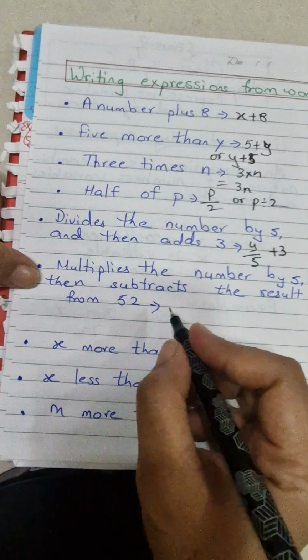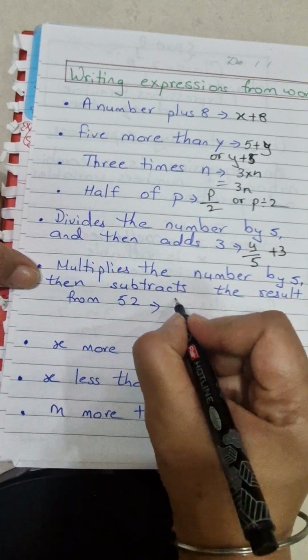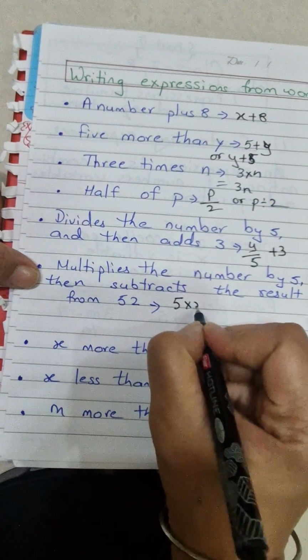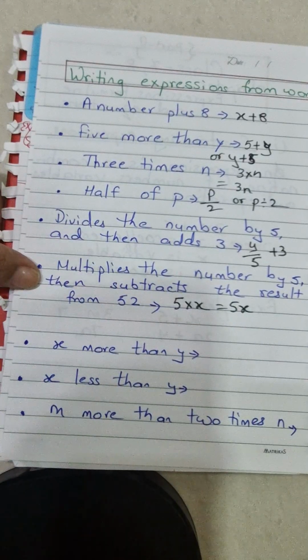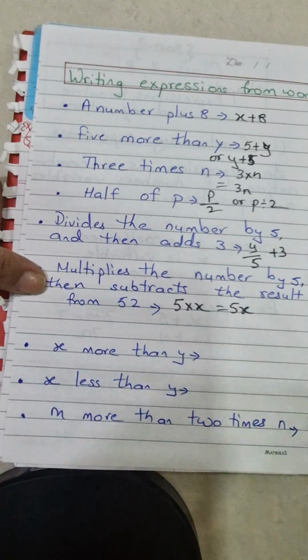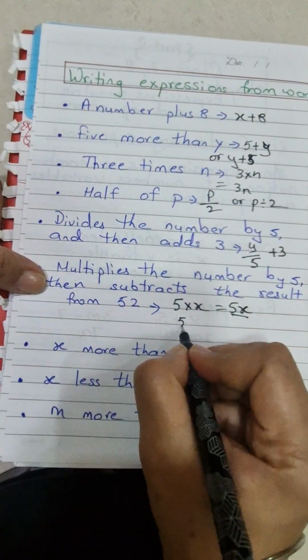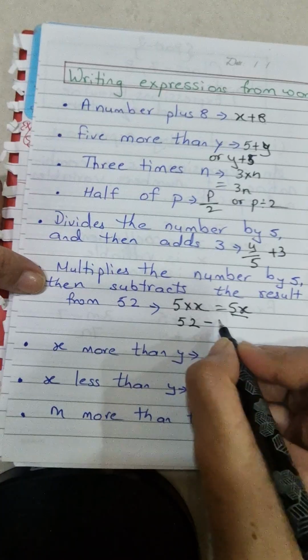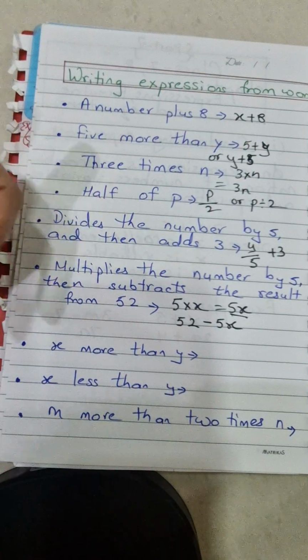Next one is: multiplies the number by 5. So we have to multiply any number or any variable, we can say, with 5. So 5 times x gives you 5x. And then subtract the result from 52. So this is the result, and we have to subtract it from 52. So here 52 will come before 5x, because we have to subtract 5x from 52.